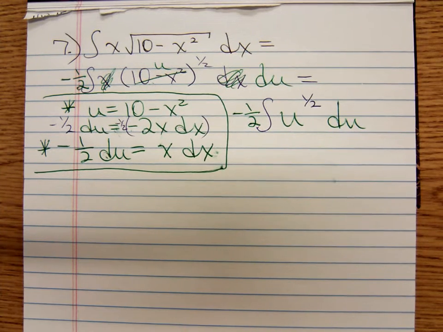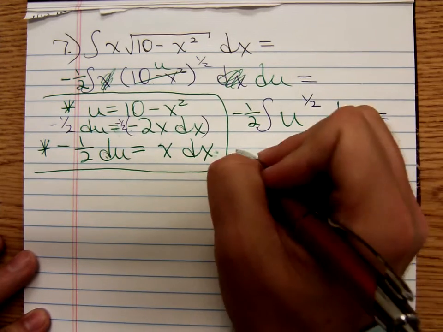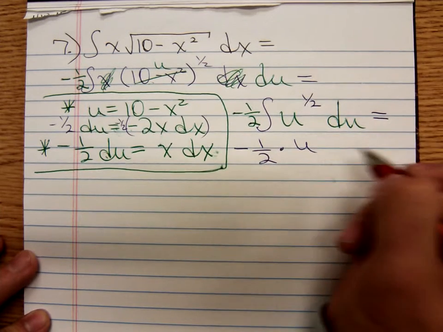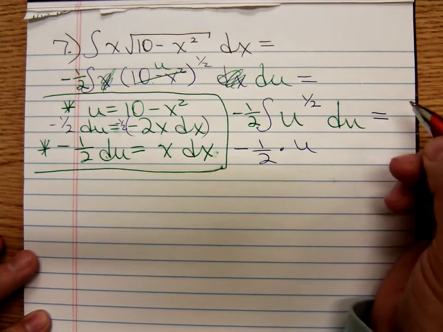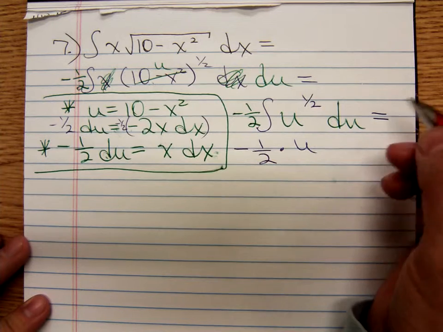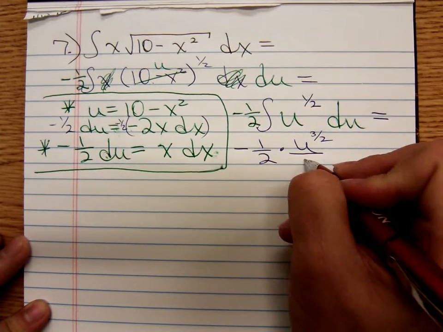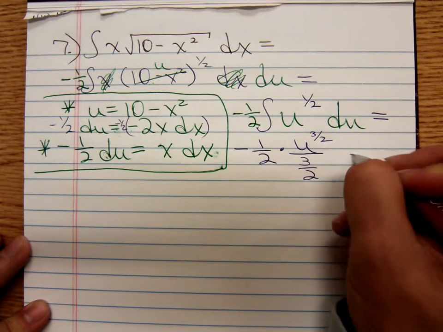So I'll bring down my negative 1/2 times, I have a u, new exponent, 1/2 plus 1, that's 1.5, which is 3/2, divide by 3/2, plus my constant c.